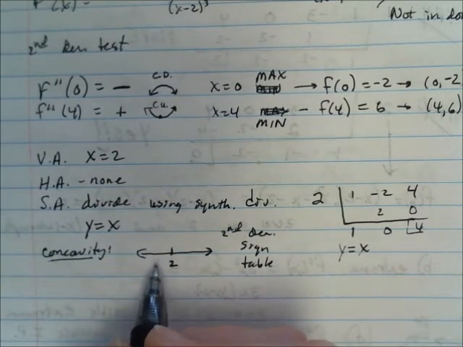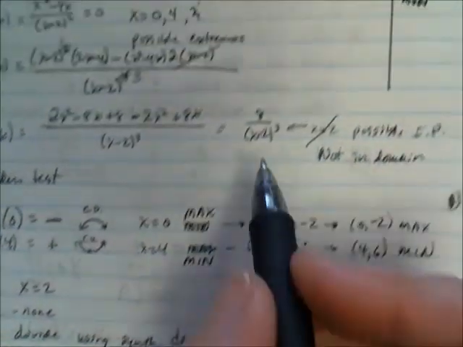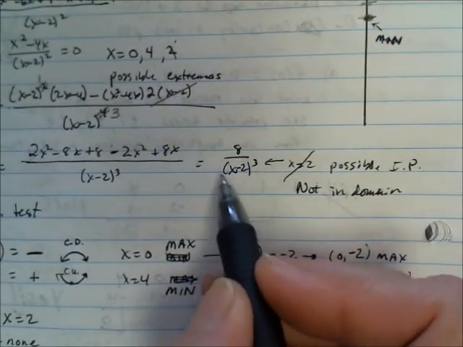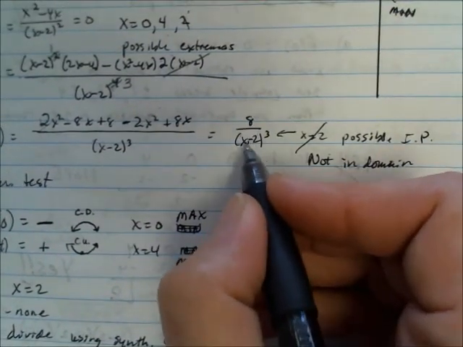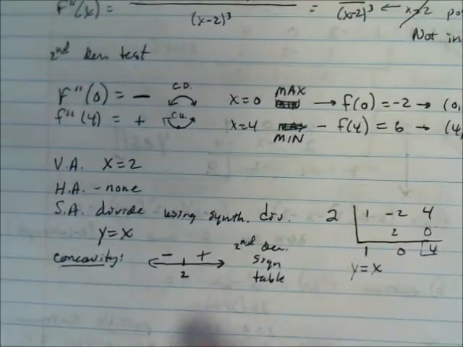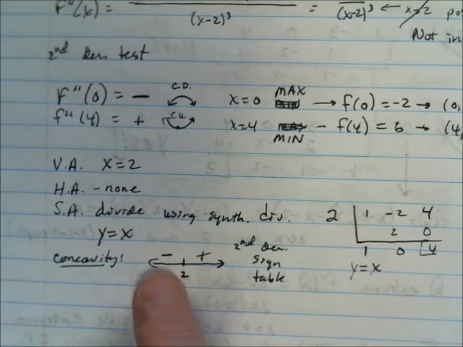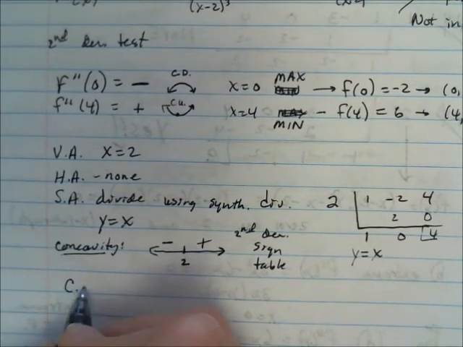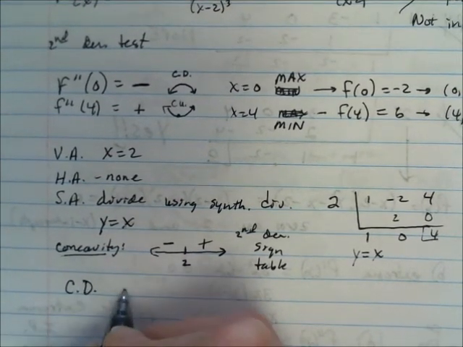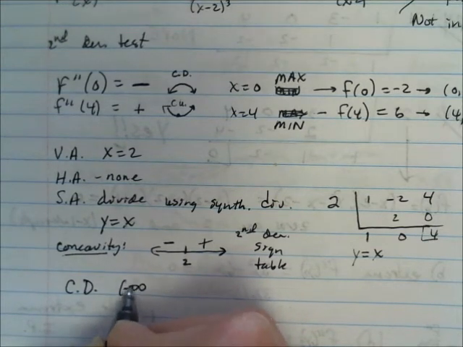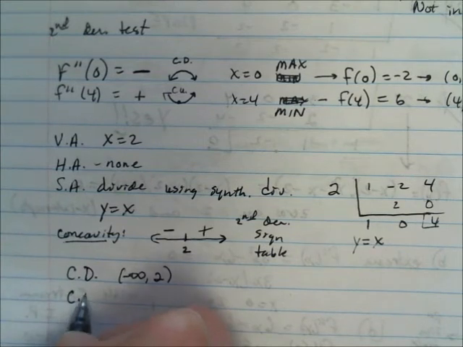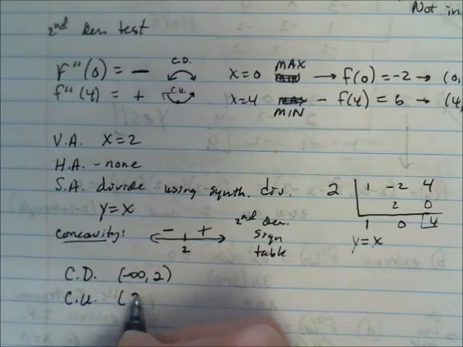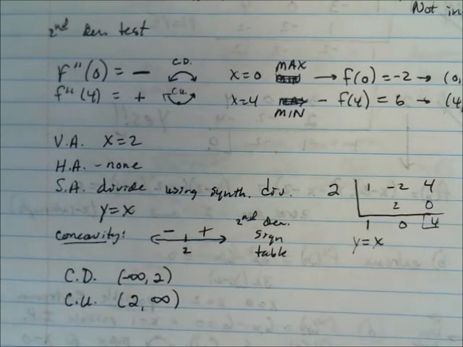So if you plug anything less than 2 into that second derivative, you get a negative value out of that. Anything greater than 2 and you get a positive value. So we have this function being concave down from negative infinity up to positive 2, and a concave up part of the graph going from positive 2 to positive infinity.